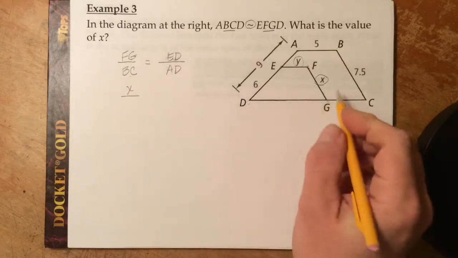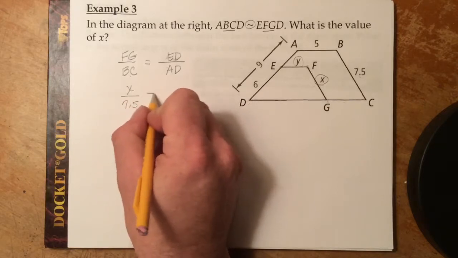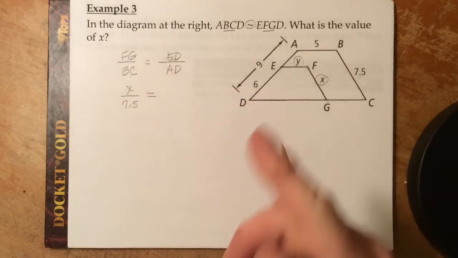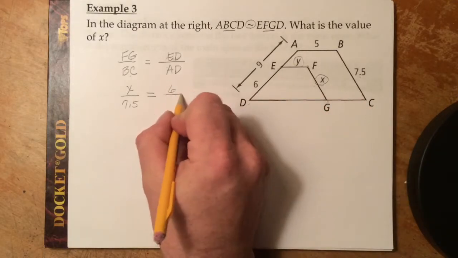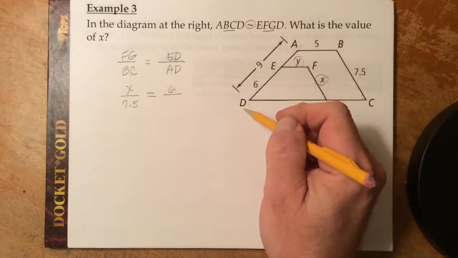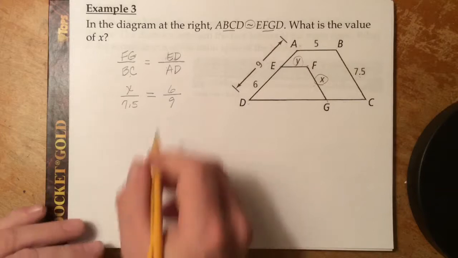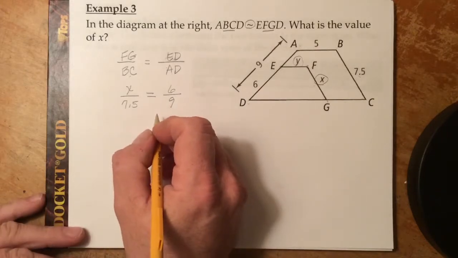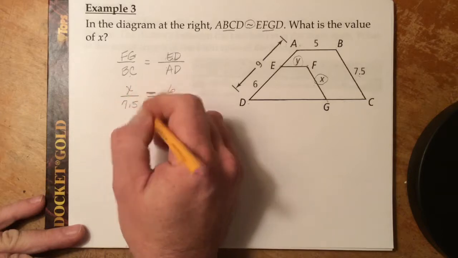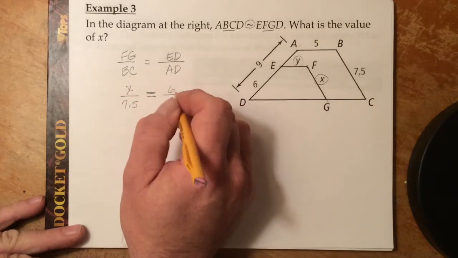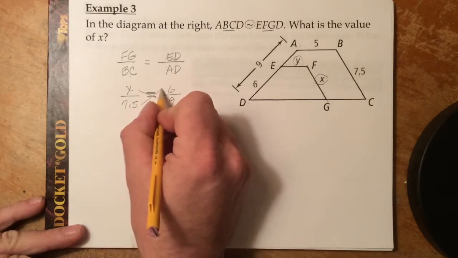BC was 7.5, equals ED, which is 6 right here. And it corresponded with AD, which is 9. Then we cross multiply or use cross products. Now remember, you can only use cross products when you have a ratio or fraction that equals another ratio or fraction. This is the only time we can cross multiply or use cross products.